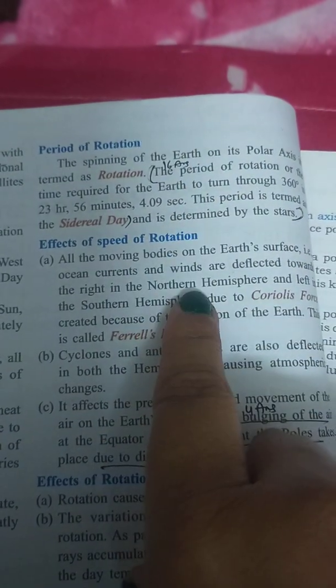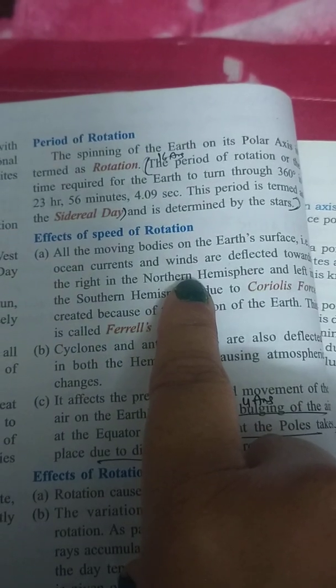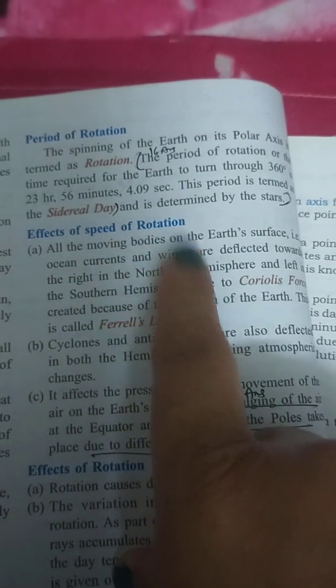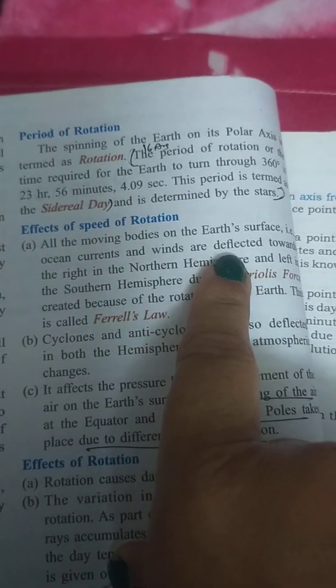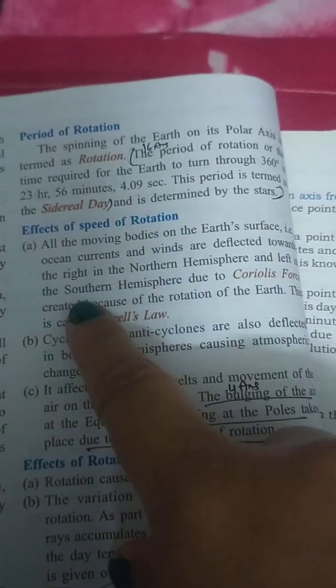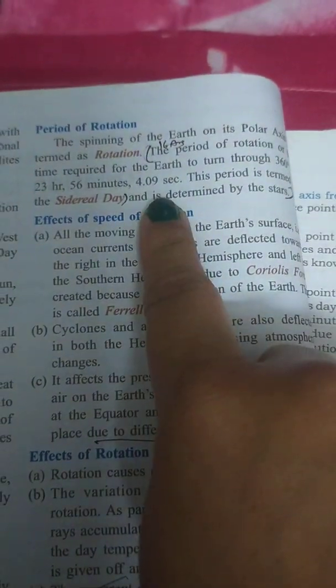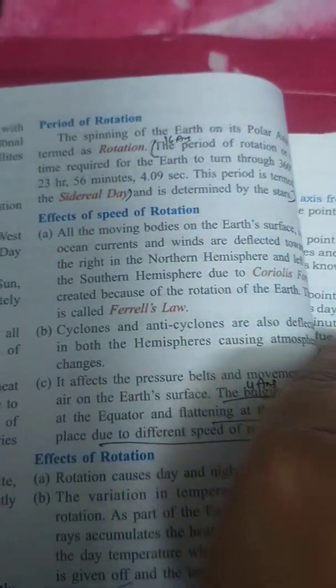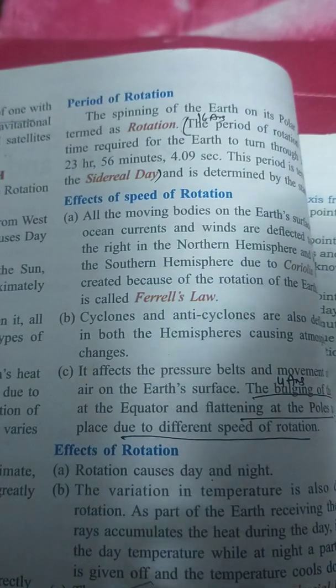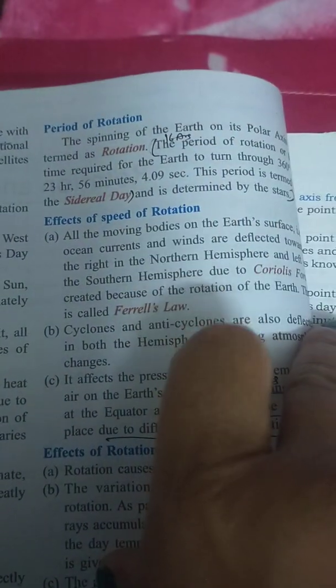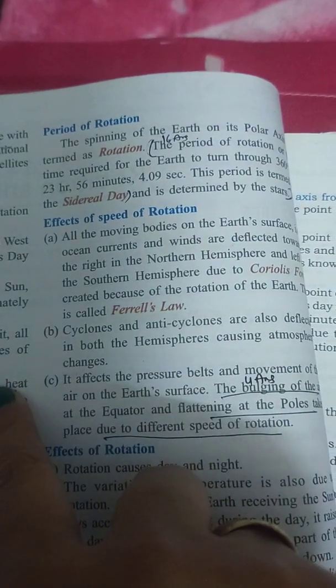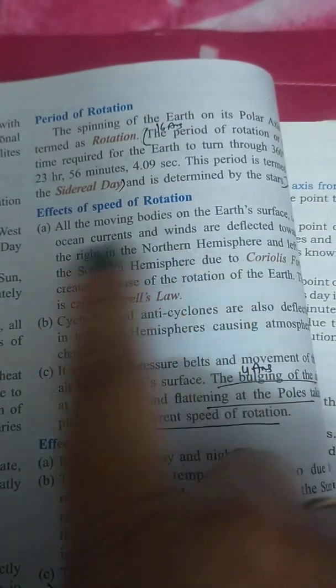Now what is the effect of the speed of rotation? First of all, the moving bodies on the Earth's surface, like ocean currents and winds, are deflected from their path. Winds do not move straight; they are always deflected from their path, to the right in the northern hemisphere and to the left in the southern hemisphere, due to the Coriolis force.